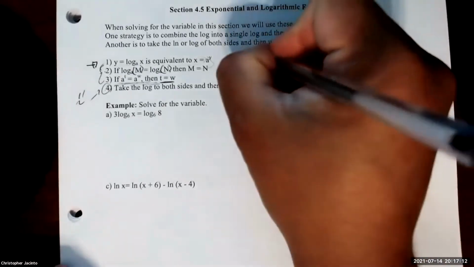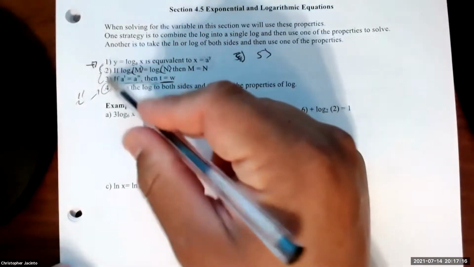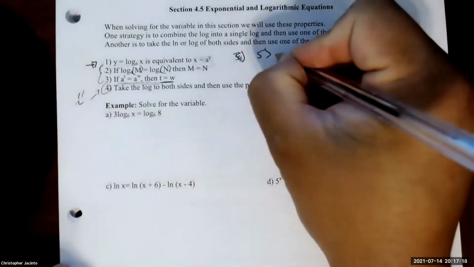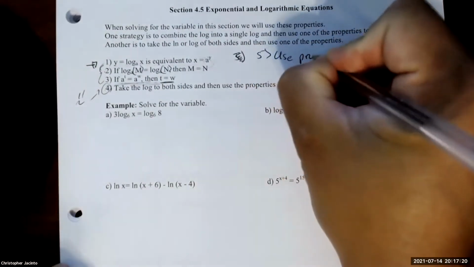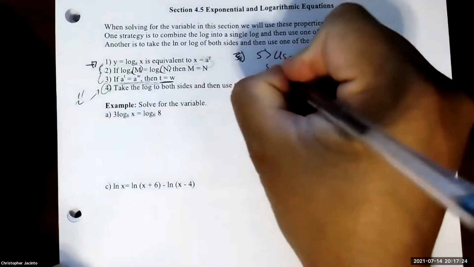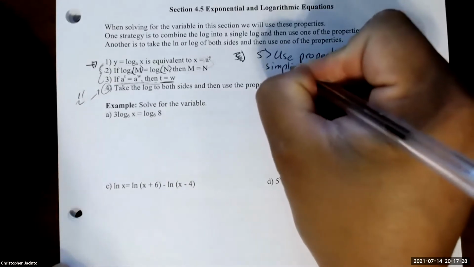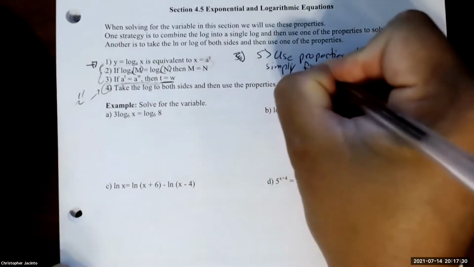Okay. Now the next one I want to talk about is a combination of the first 3, but we also can use properties to simplify first.